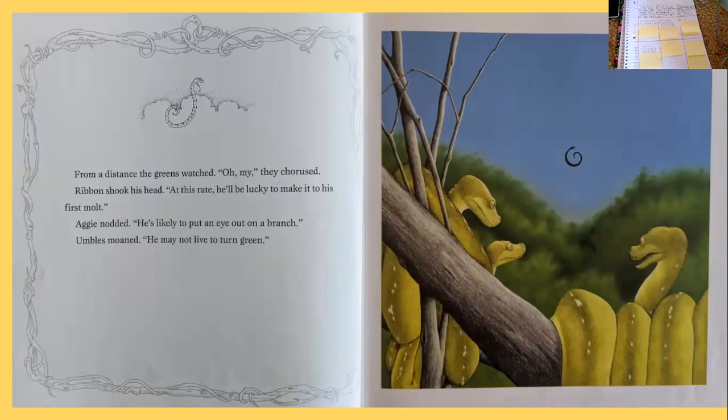From a distance, the greens watched. Oh my, they chorused. Ribbon shook his head. At this rate, he'll be lucky to make it to his first molt. Aggie nodded. He's likely to put an eye out on a branch. Humbles moaned. He may not live to turn green.